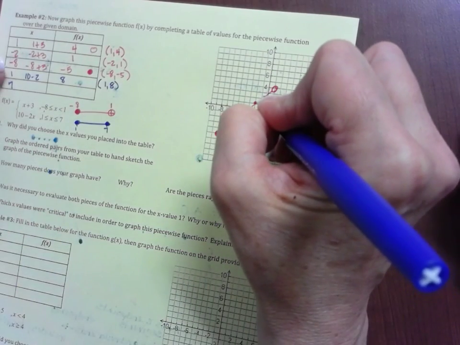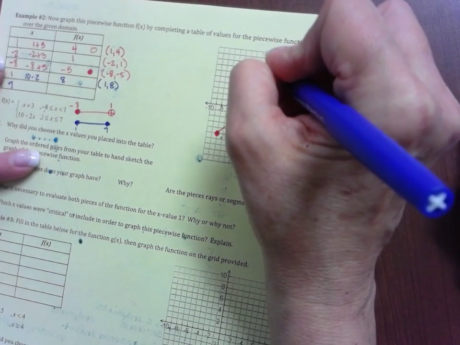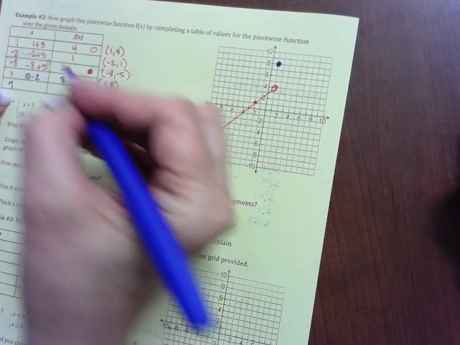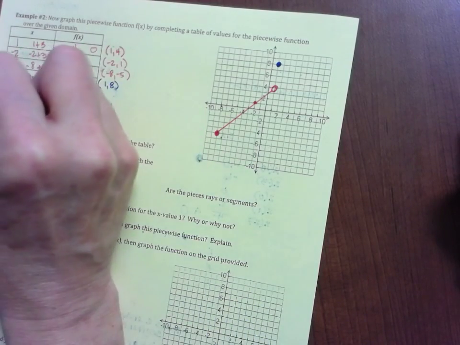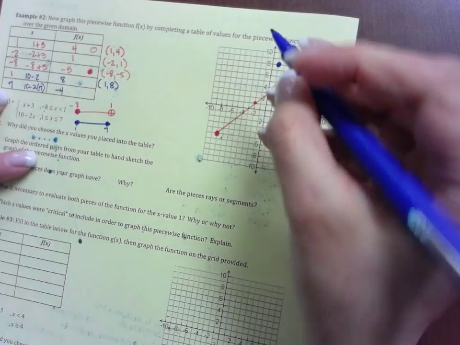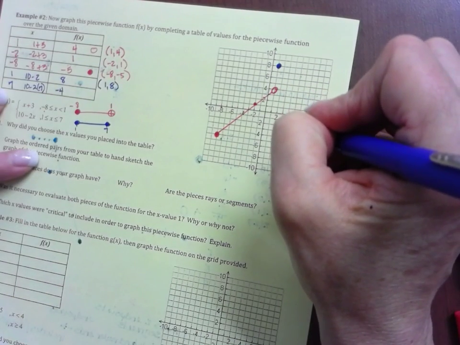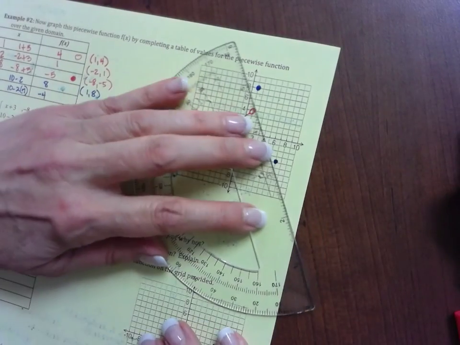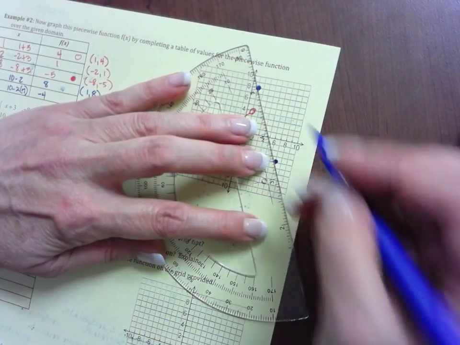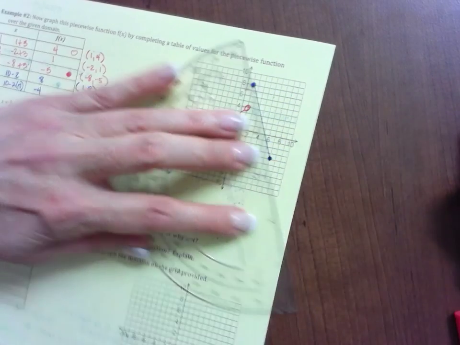So over 1 and up 8. And 10 minus 2 times 7 gives me negative 4. So 7, negative 4. And there's my piecewise.